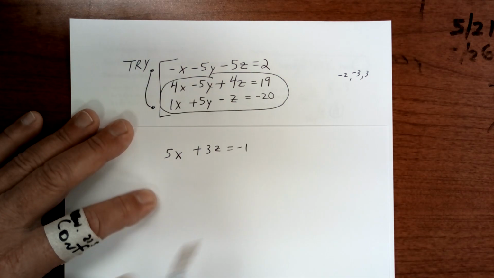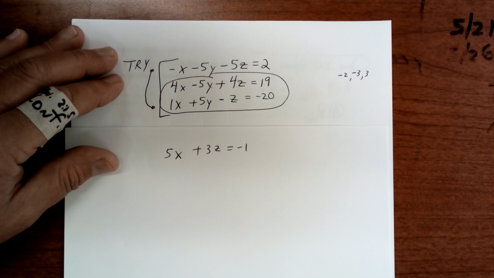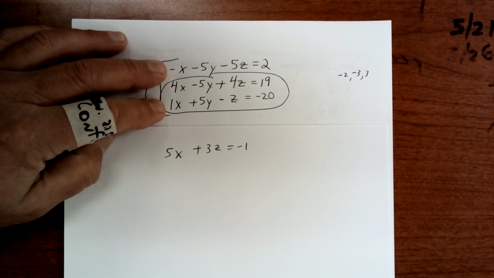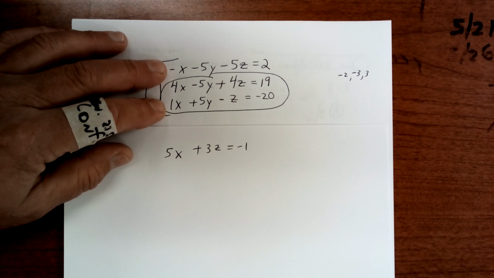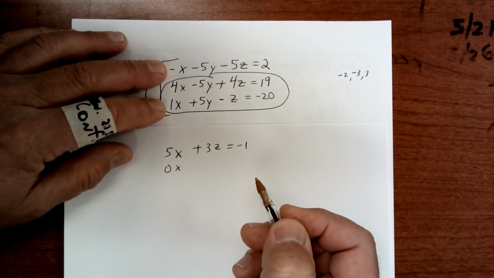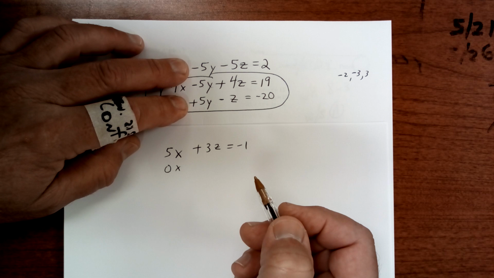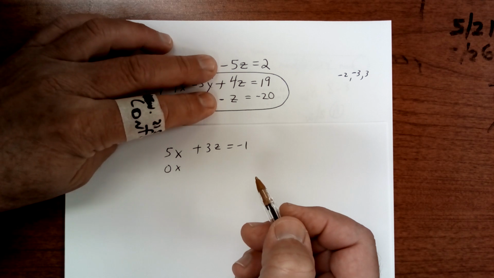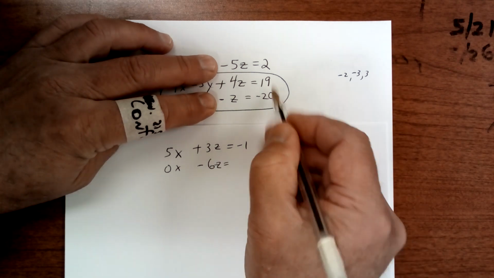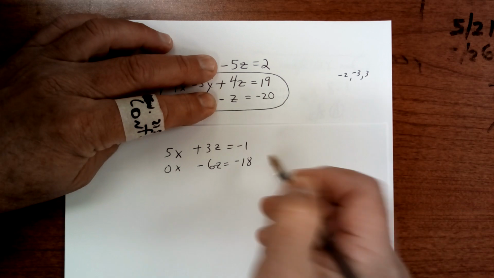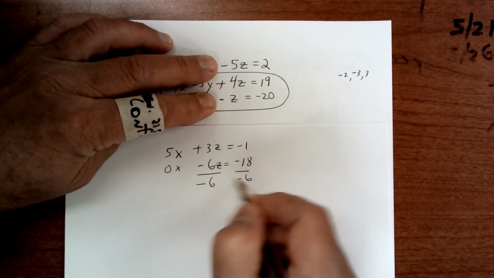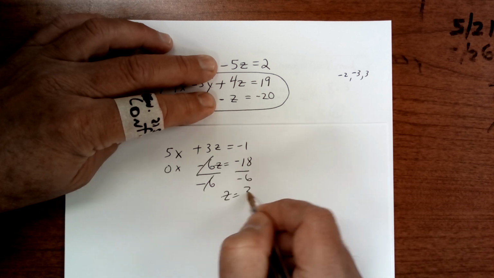Okay? So let's think about this. Well, this is a minus and this is a plus. So if I do those two, the x's drop out. So there's no x's. I guess I could say 0x. And then if I do these two, the y's drop out. And then I get z here. So I'm going to get a negative 6 z is equal to a negative 18. So I'm going to divide by negative 6. Z is equal to 3. And that's what we have up here.